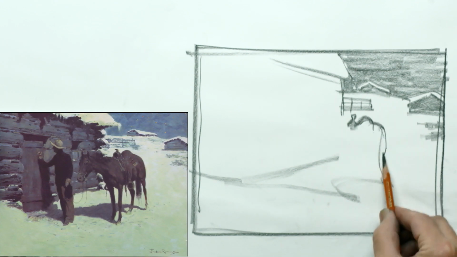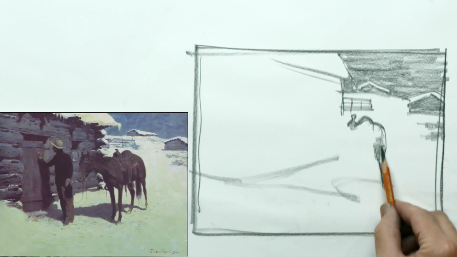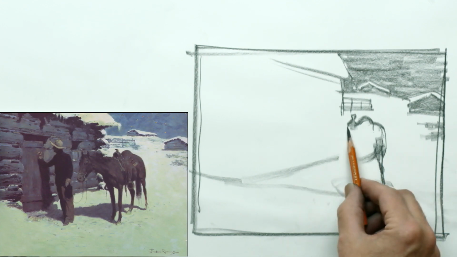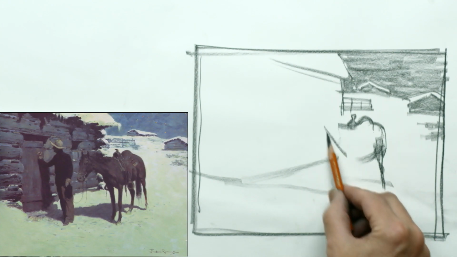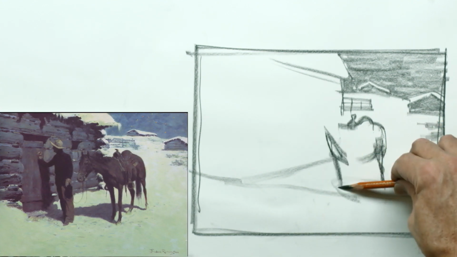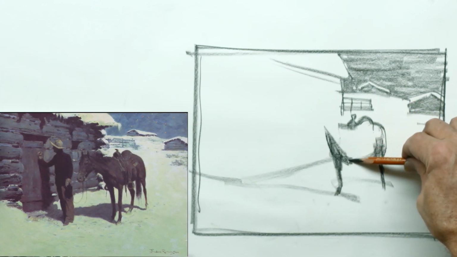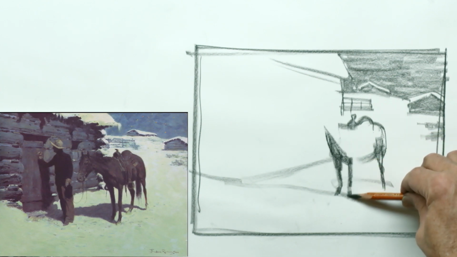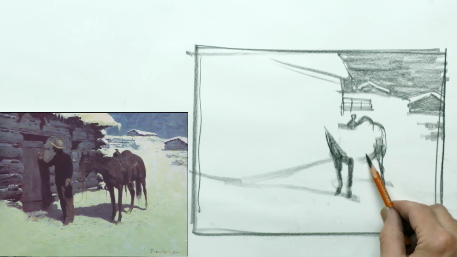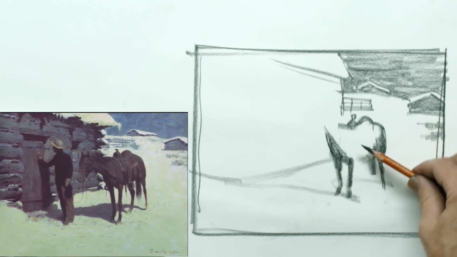And then the horse itself holds on to this strong silhouette. Its tail.